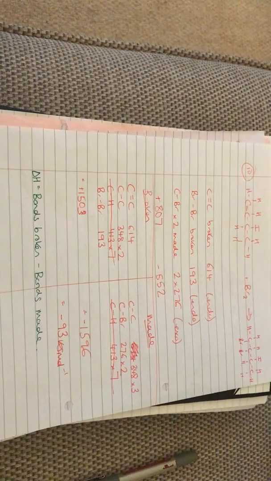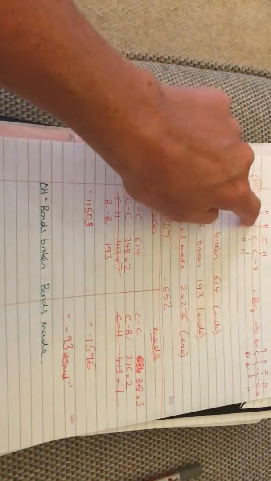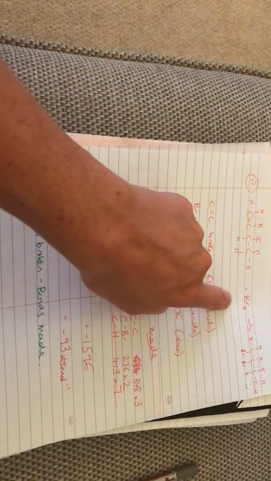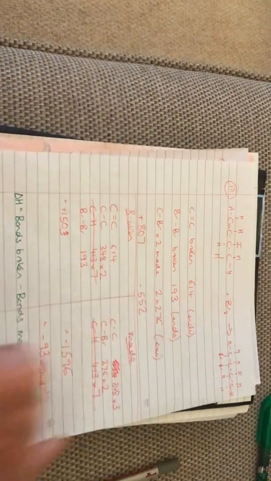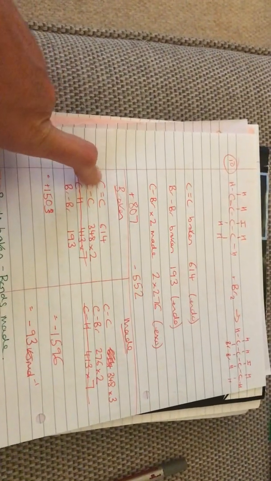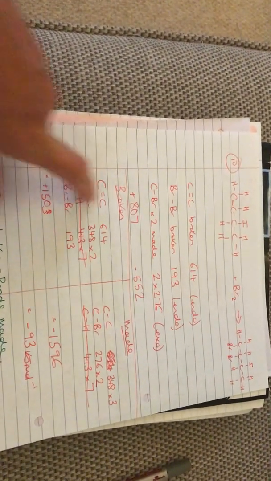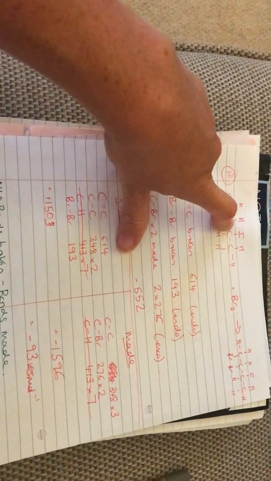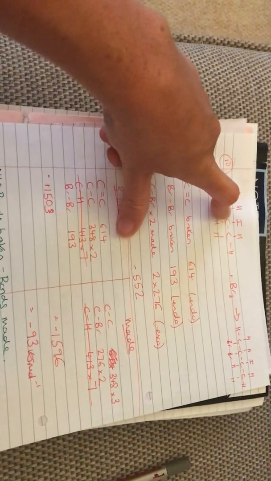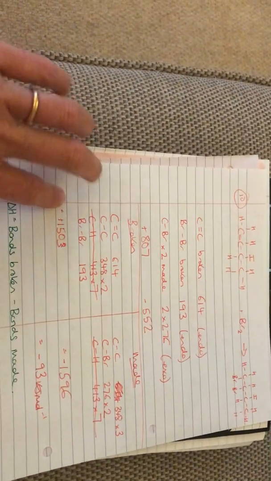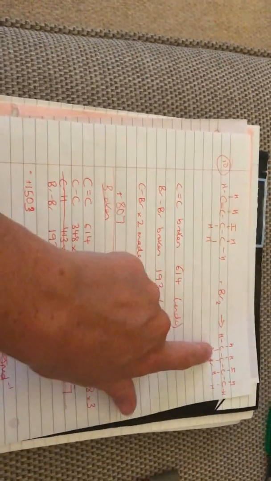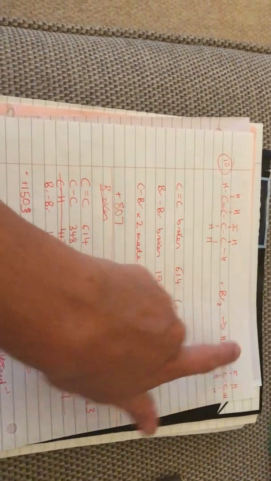delta H, aren't we? So we need to pay attention to which bonds have been broken, including this, and which bonds have been made. So you'll notice here I've broken all of the bonds with the exception of this carbon iodine one here. I've broken all of them, and I've done the same on this side, again with the exception of making that one.